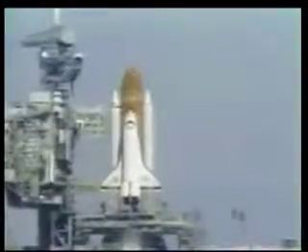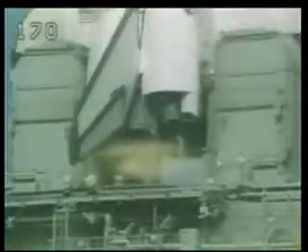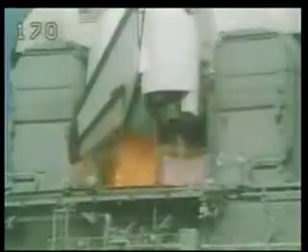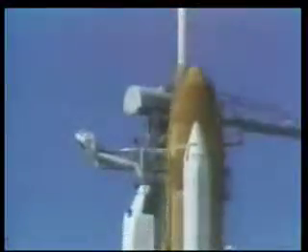Commander Dick Scobee, followed by Mission Specialist Ron McNair, Pilot Mike Smith, Christa McAuliffe, Ellison Onizuka, and Payload Specialist Greg Jarvis. T-minus 10, 9, 8, 7, 6. We have main engine start. 4, 3, 2, 1, and liftoff.